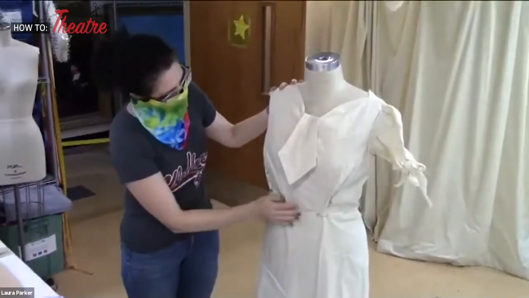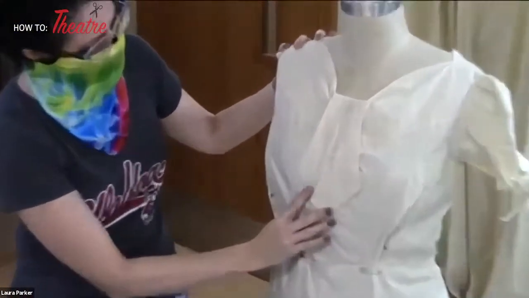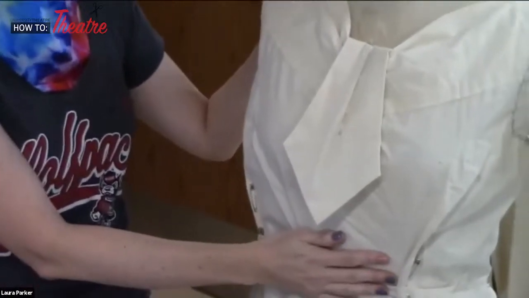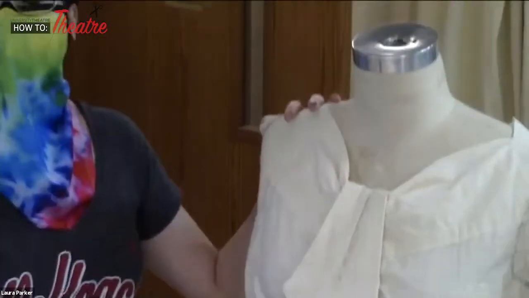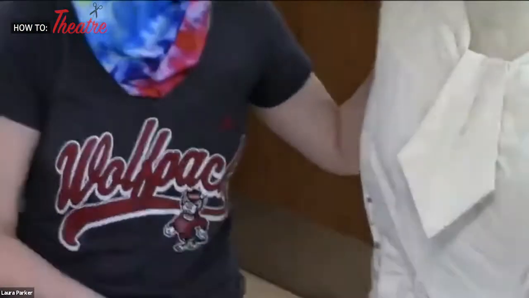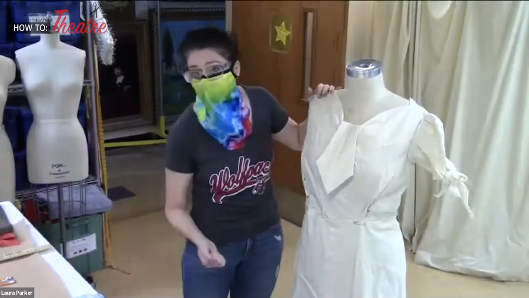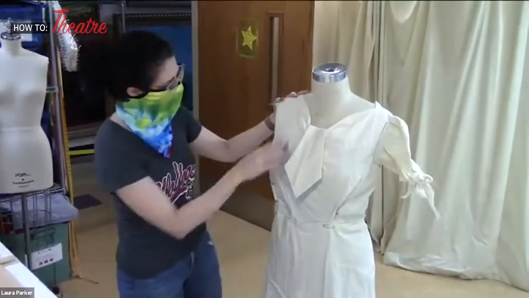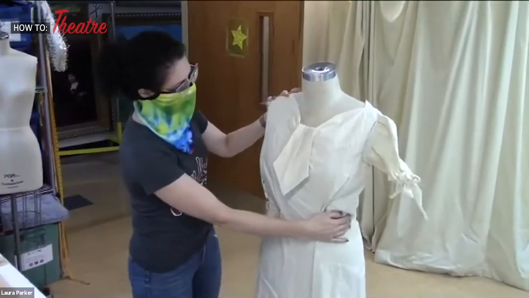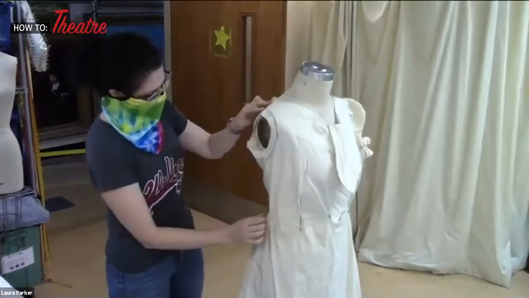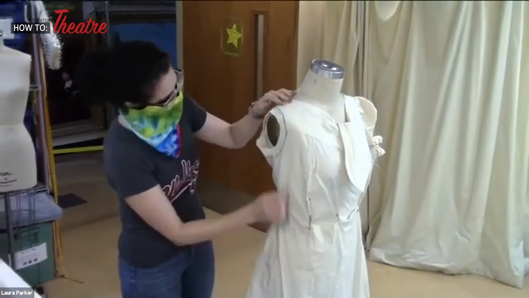And so you can see here, this was a period pattern. This is a vintage 1930s pattern that I had to size up for an actor. So I wanted to make sure that it worked before I cut it out of the expensive, irreplaceable fabric that the designer had purchased. So I put together this mock-up, and you can see all these little safety pins.